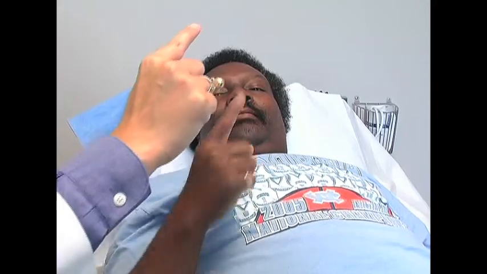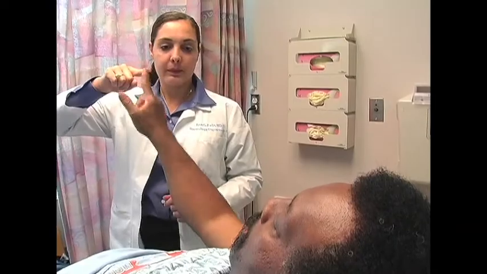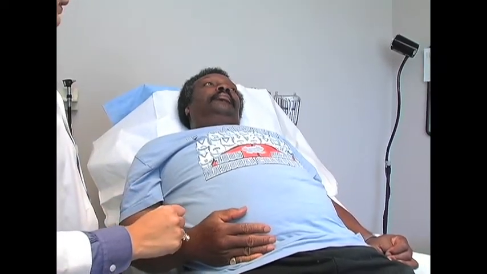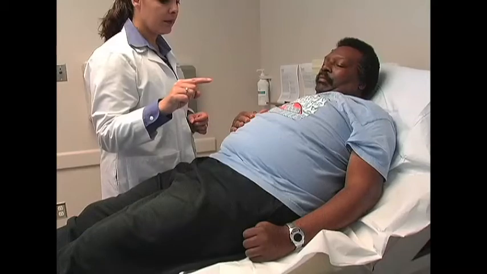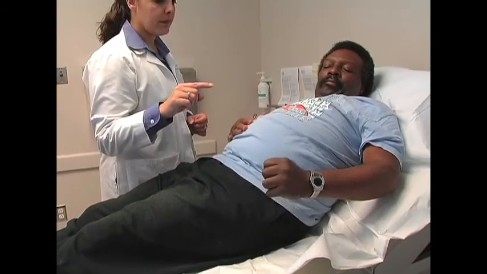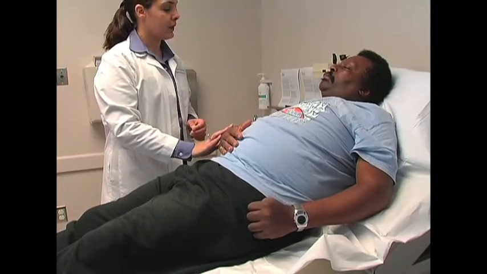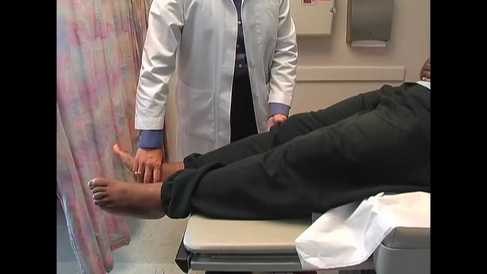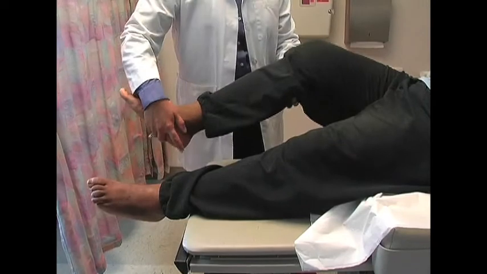Next, I'd like you to make a pointer with this finger, and I'd like you to touch your nose and then touch my finger. I'd like you to go back and forth as fast and as accurately as you can. Go ahead. Thank you. Okay, and relax. Now we're going to try the same with your left hand. Can you try and make a pointer with your finger? Thank you. That's great.